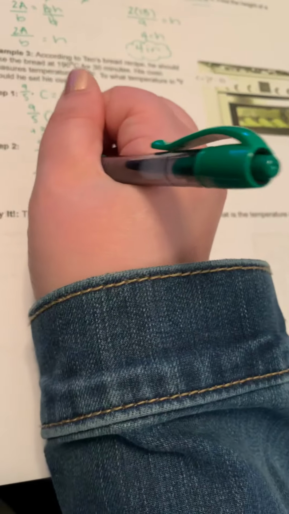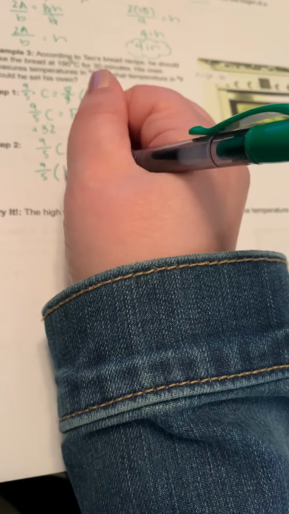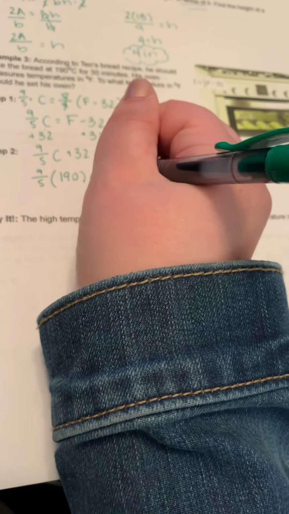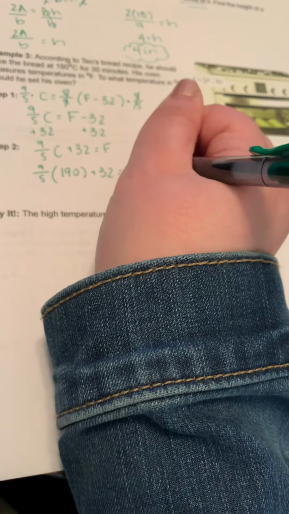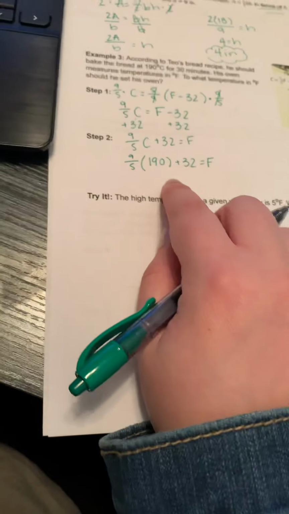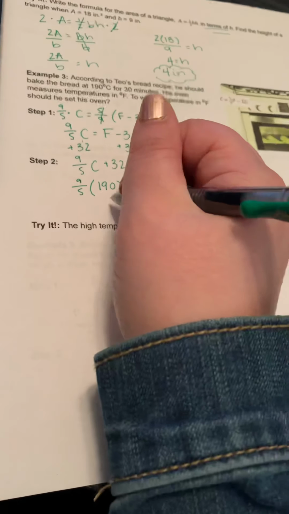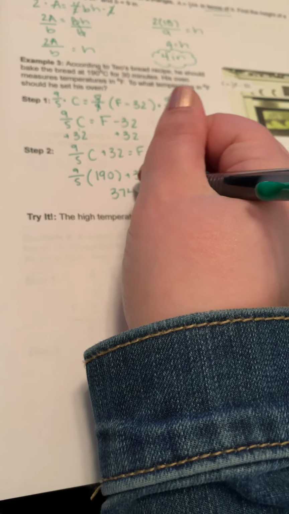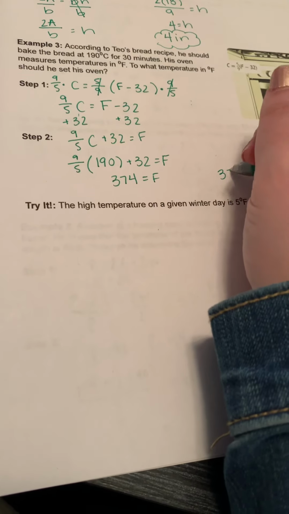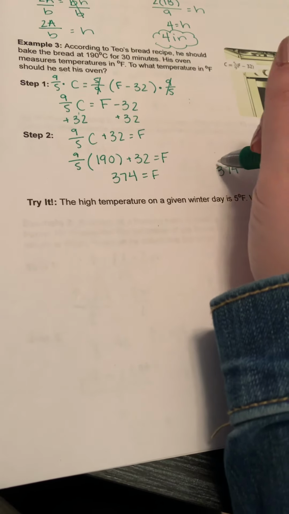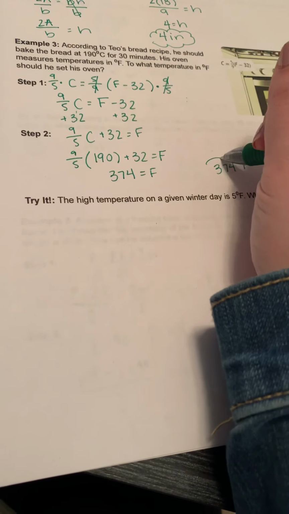So I know 9 over 5 times 190 plus 32 is going to give us Fahrenheit. So if I plug all this into the calculator, it's going to give me 374 equals F. So that means the oven should get set to 374 degrees Fahrenheit.